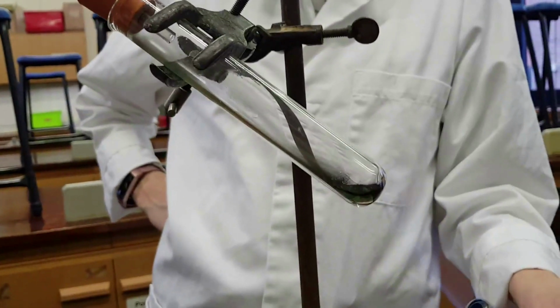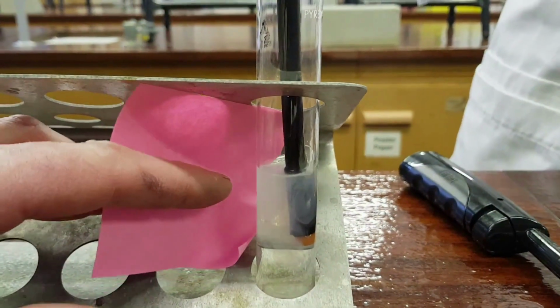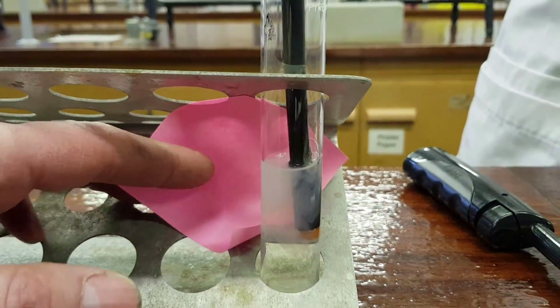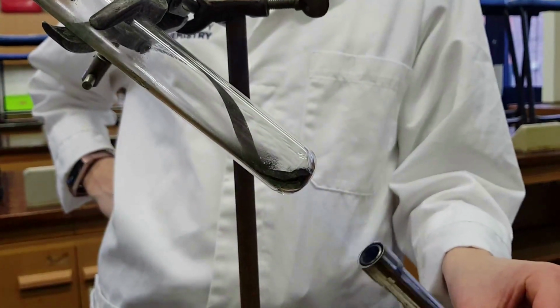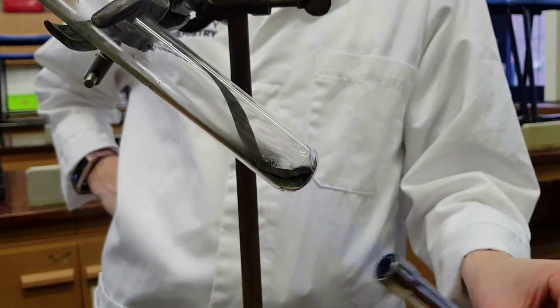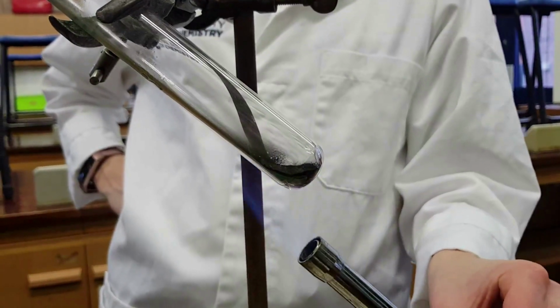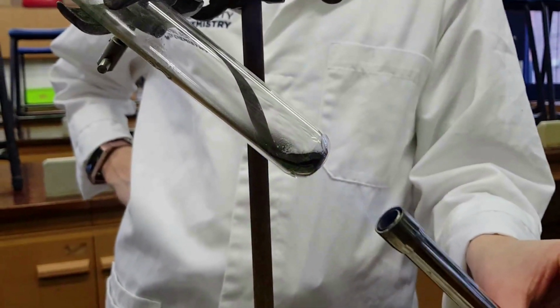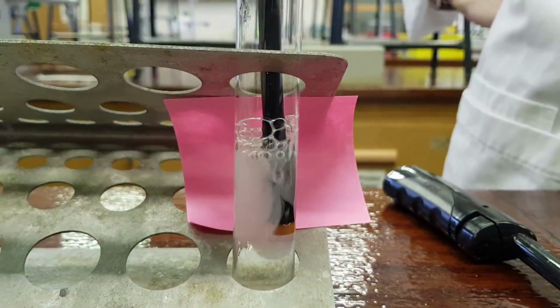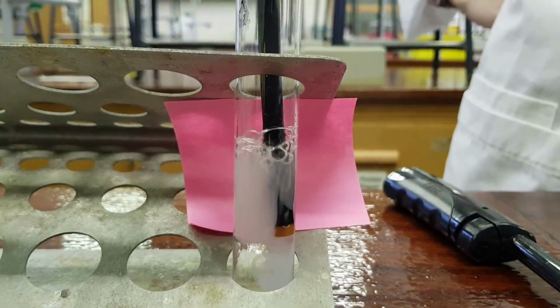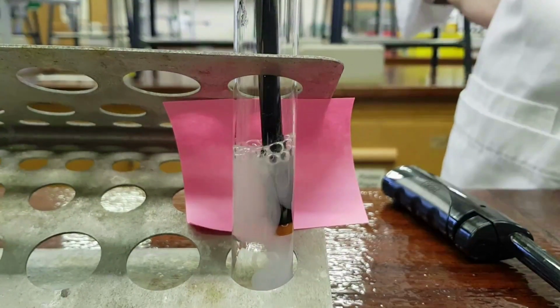So that was great control there. Definitely going cloudy now, so we definitely know carbon dioxide is being given off by this reaction. Steady stream of gas being given off now, definitely gone cloudy. I don't think anyone could disagree with that.